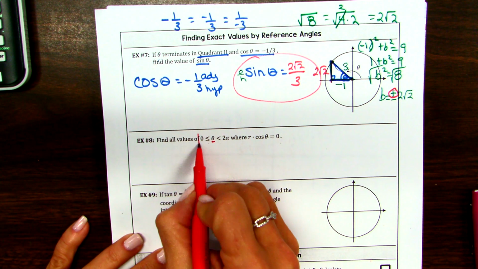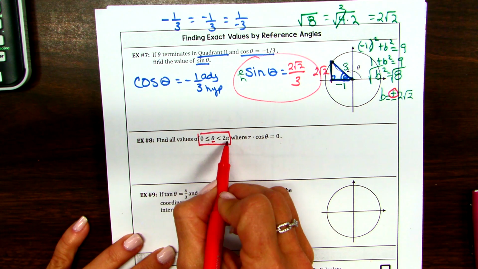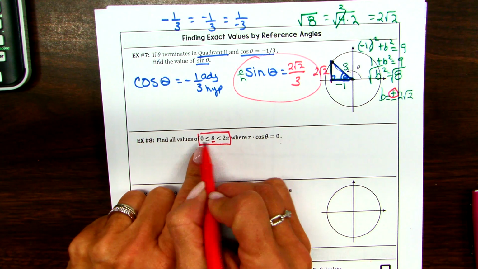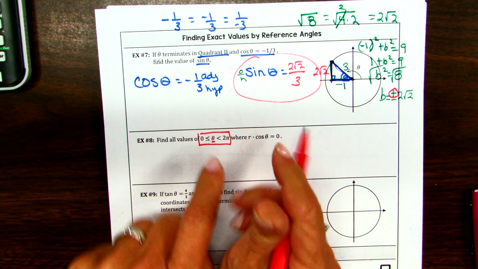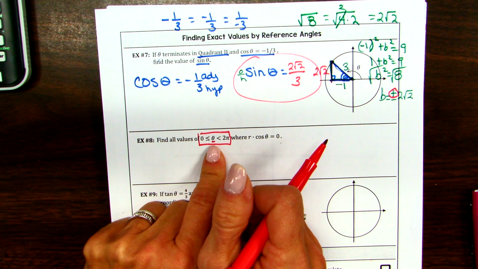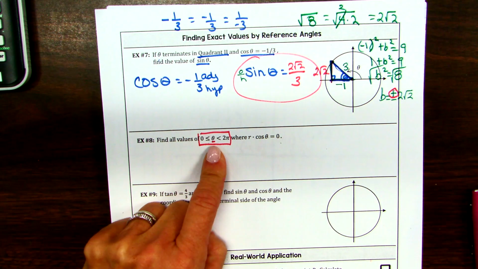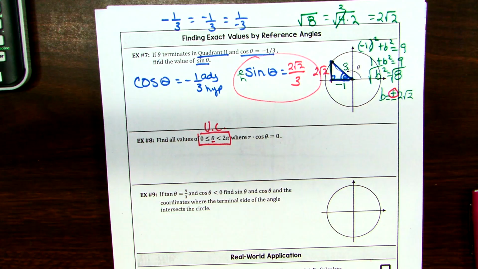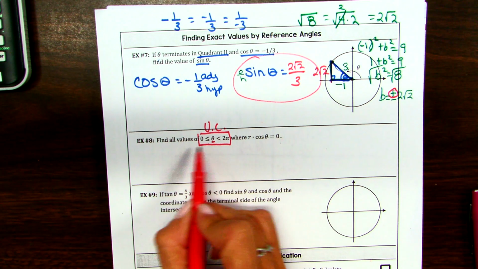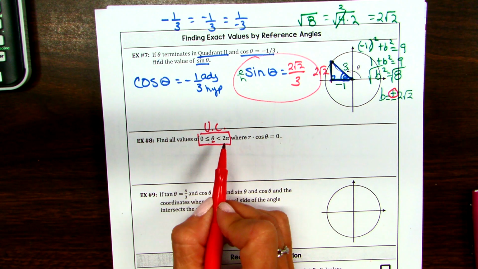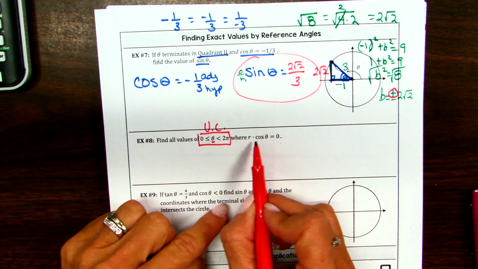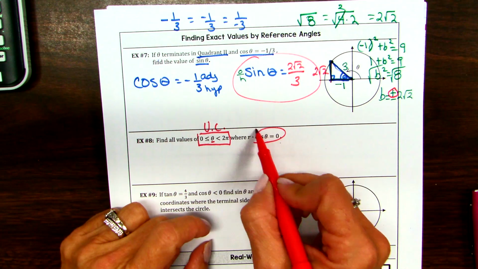what thetas that are between 0 and 2 pi? Anybody have an idea what they think that means? What are we saying when I say that? What does 0 to 2 pi make you think of? What's that called? The unit circle, right? Yeah. What we're asking is, what thetas between 0 and 2 pi, so code for on the unit circle, have a cosine of 0. Cosine is x.